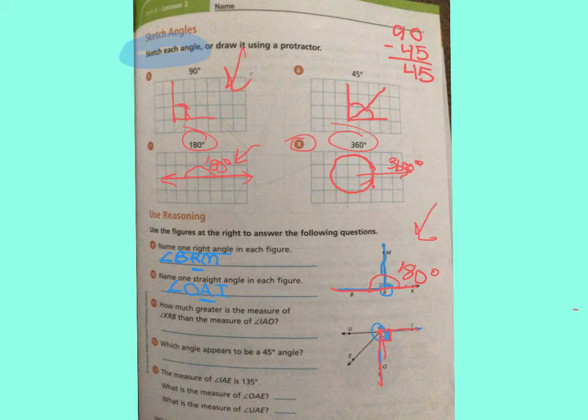And this one here is a 90-degree angle. So they're asking how much greater is 180 than this angle at 90. Okay, and I know that if I subtract, I will end up with 90 degrees, because 90 plus 90 is 180.